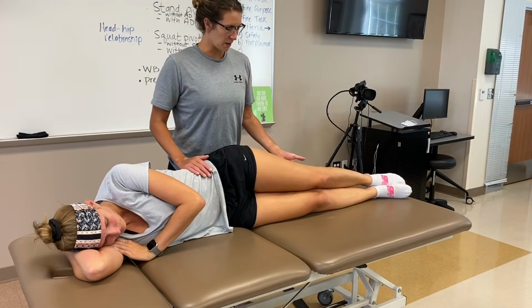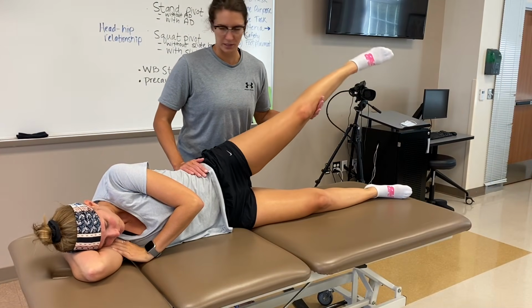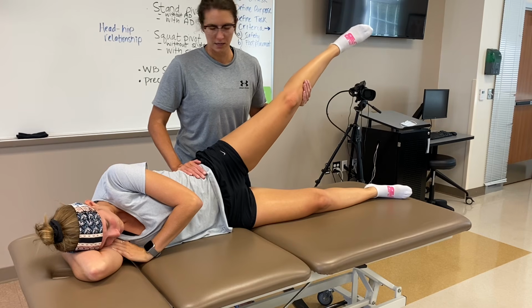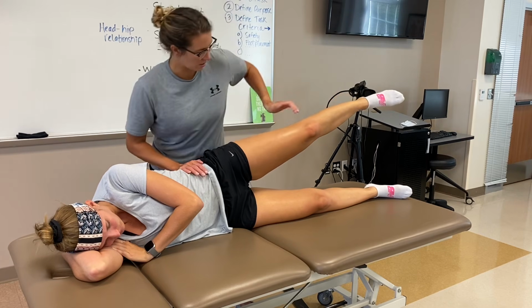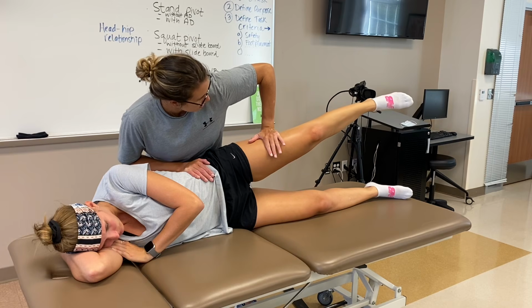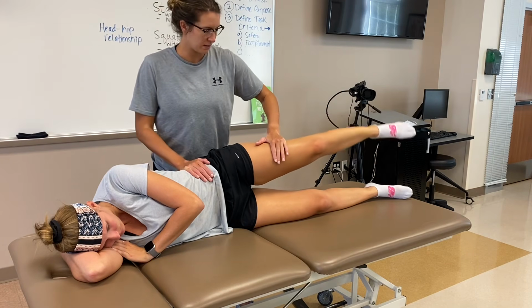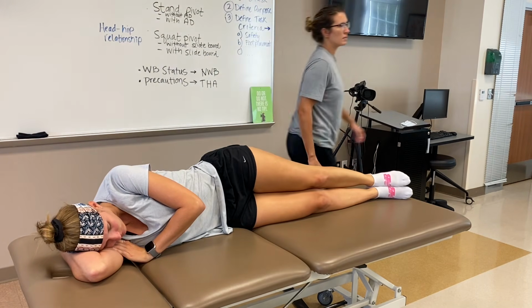So go ahead and lift that leg up as high as you can for me. I'm gonna see if we can take it further. Does that feel okay? Mm-hmm. Good. Bring it down just a little bit for me. And don't let me move you. Good. Relax. I would do this on both sides.